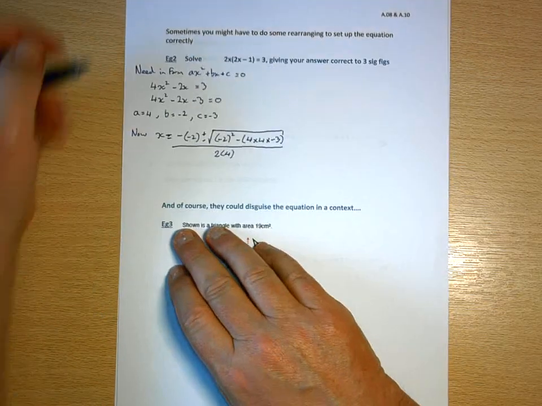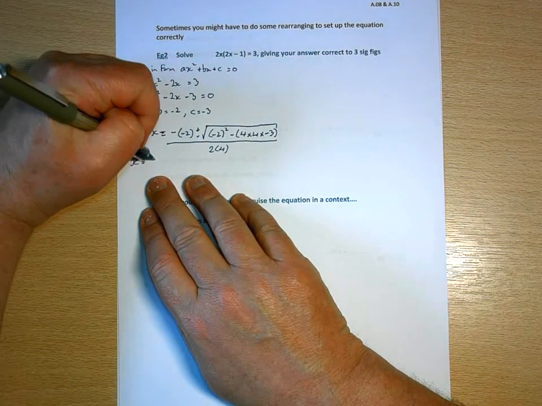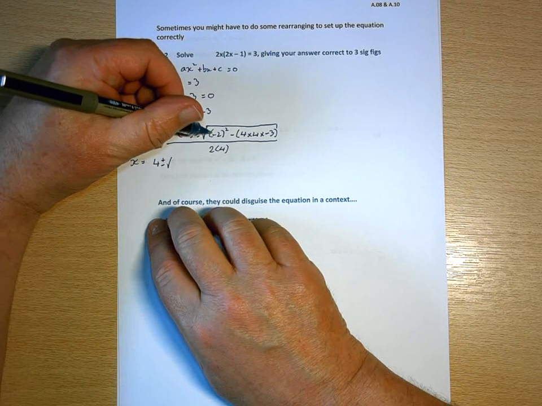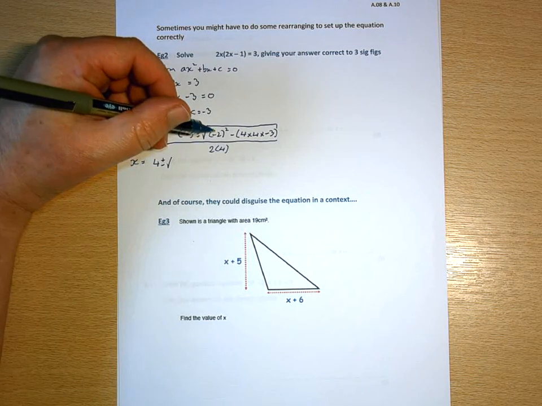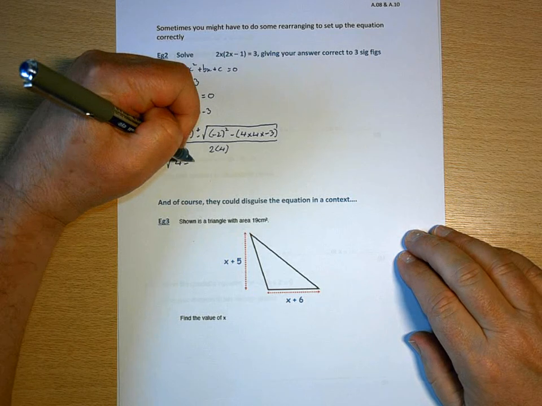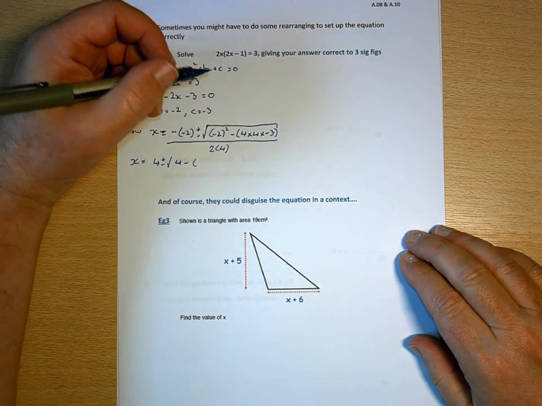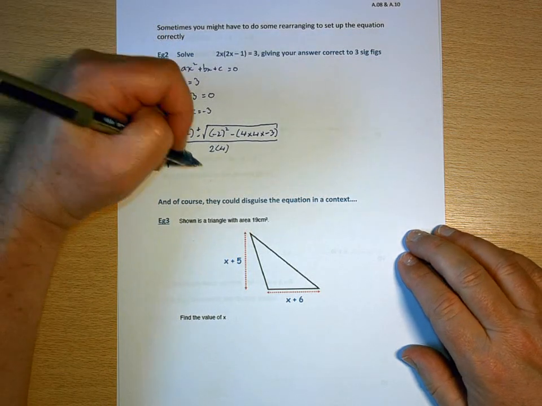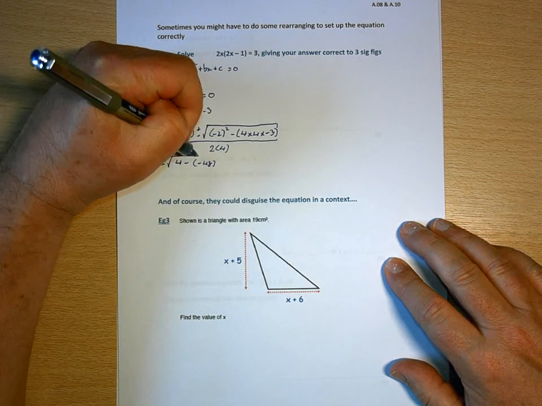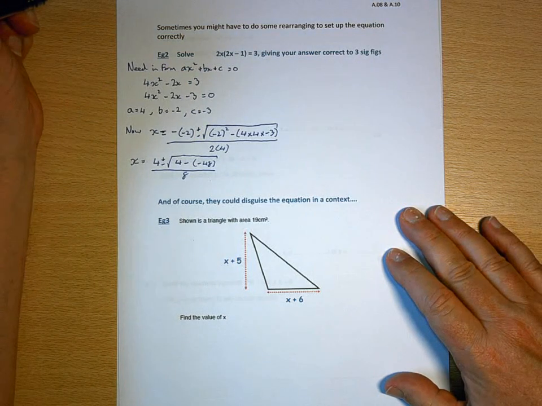So let's do our housekeeping. So x equals minus minus makes it a plus, so it'll be 4, plus or minus the square root. Minus 2 squared is minus 2 times minus 2, which is plus 4, minus, 4 3s are 12, 12 4s are 48, and that's a negative 48. All over 2 times 4, which is 8.